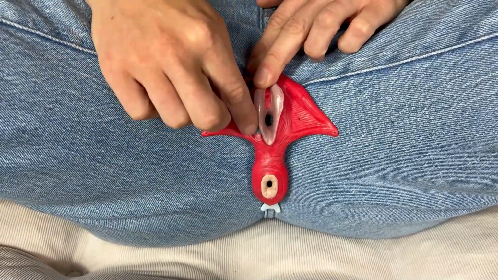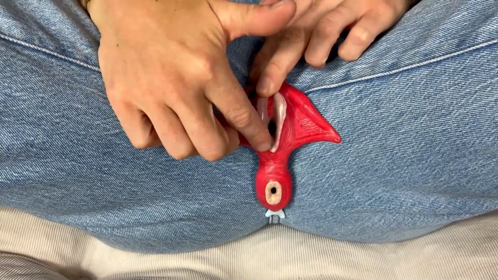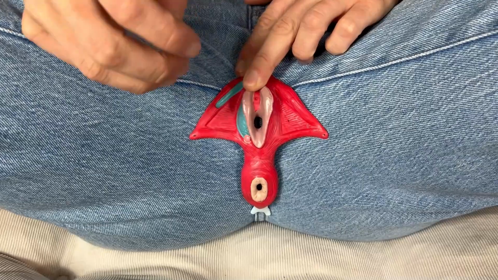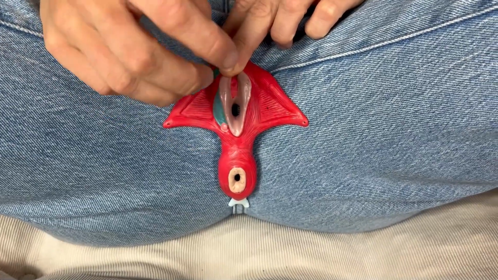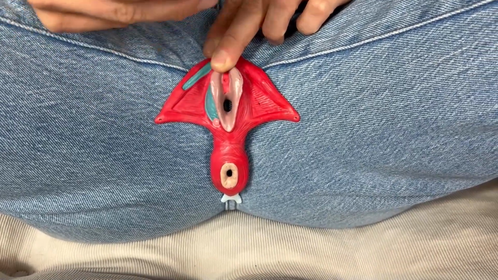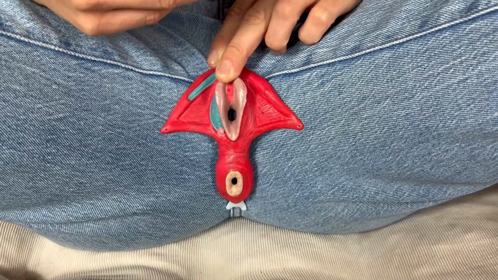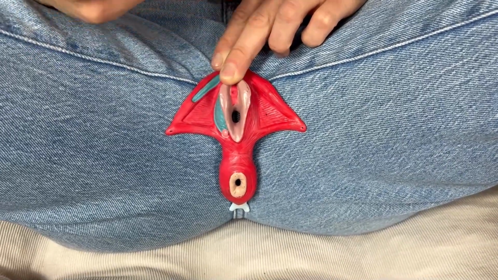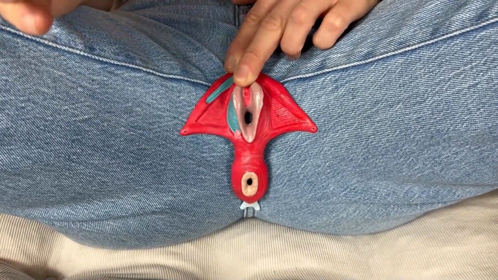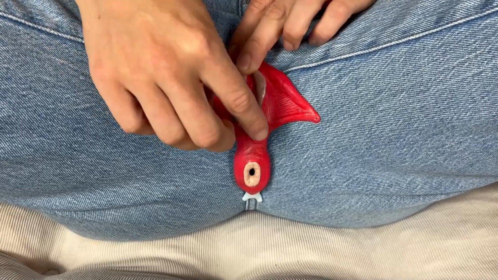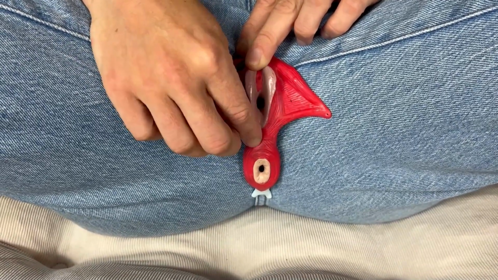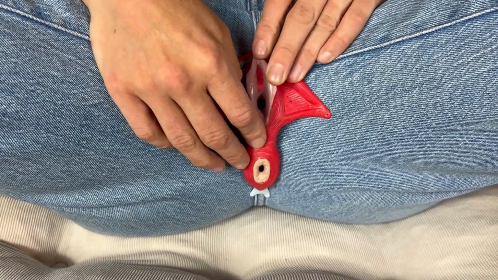The bulbocavernosus, this muscle that helps stabilize or keep shape of the vaginal canal, can also be a reason why you have pain during sex, particularly insertional pain when anything is penetrating into the vaginal canal. And then insertional pain can also be the result of the perineal body, the STP.